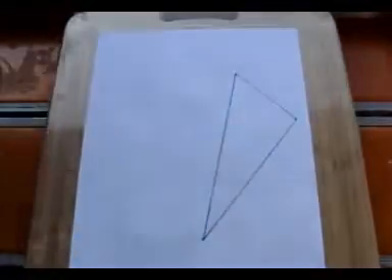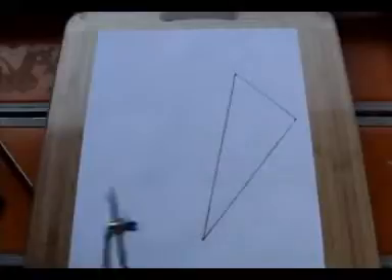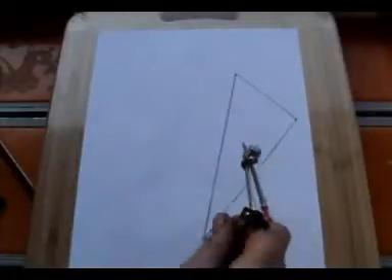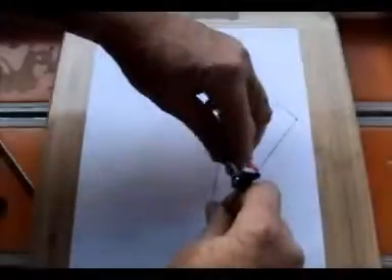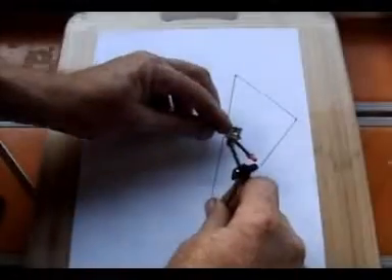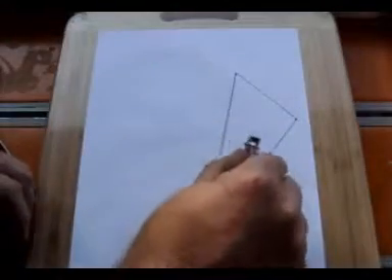The standard way of finding the circumcircle of a specific triangle is to get a compass, put it on one of the points, open it to more than half of the length of a given side, in this case this side, and scribe an arc.